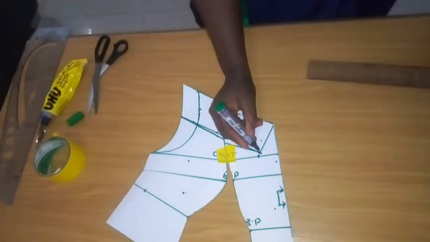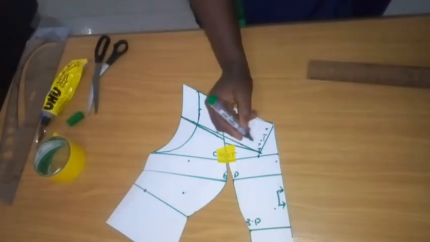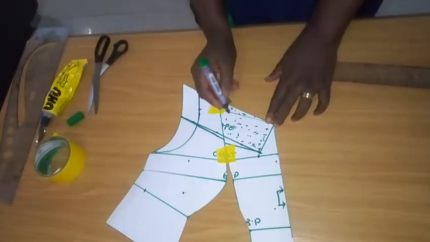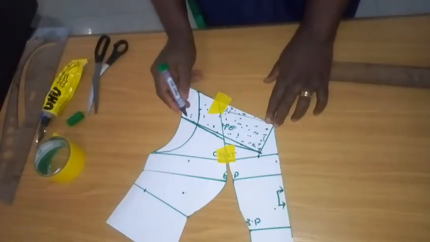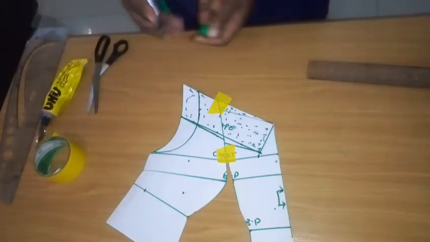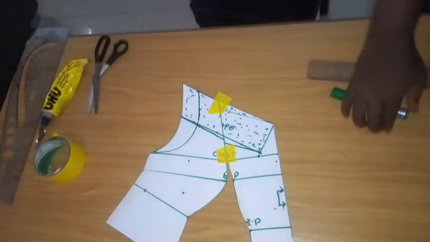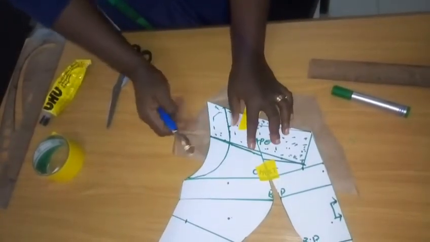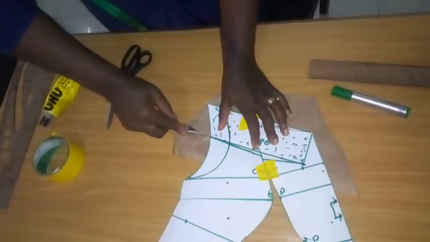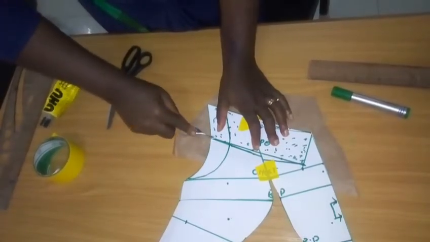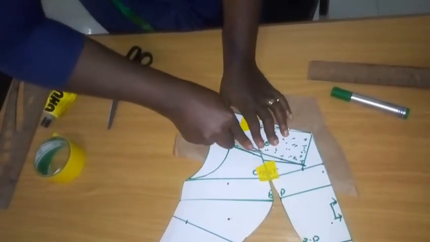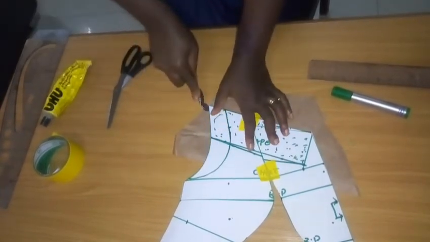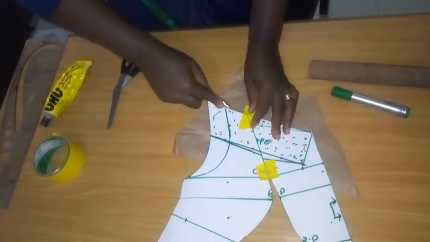Okay, so I'm going to trace out everything I have right here. Everything I have right here is going to serve as that cape. All right, so now you can see I've dropped my brown pattern paper, and I'm going to trace right now. So I'm tracing the line of the new cape. As you can see, this is in line of the new cape. I'll be tracing like this.